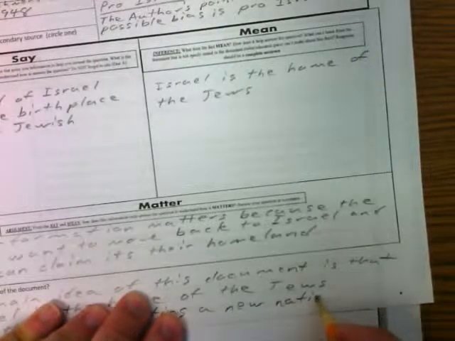The main idea of this document is that Israel is the home of the Jews, and they are creating a new nation in 1948. There you go. Now we've finished this.